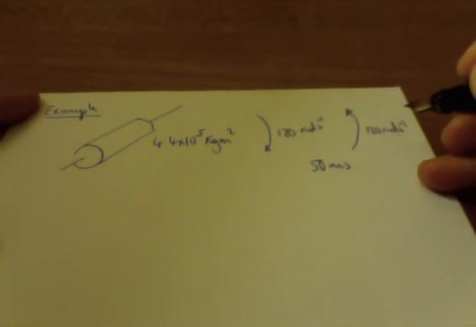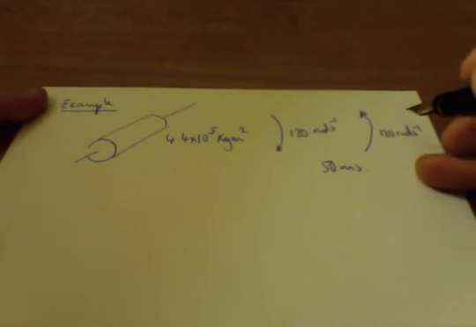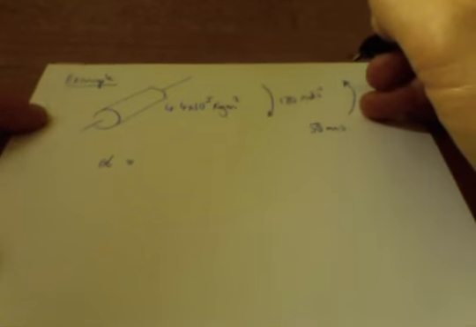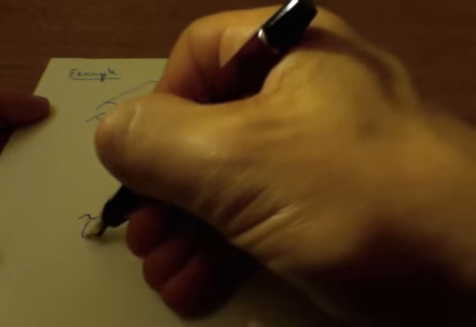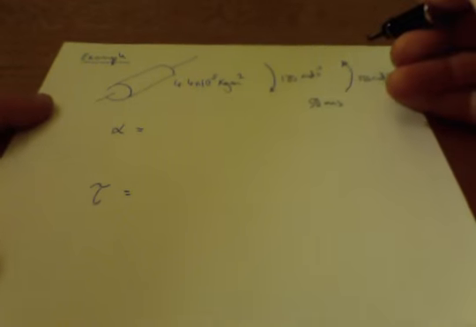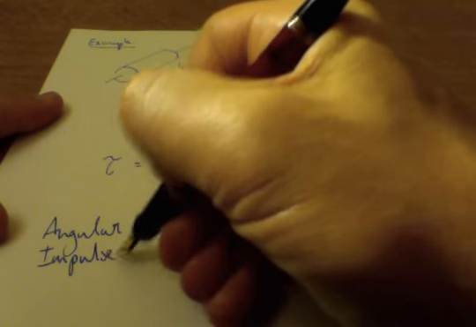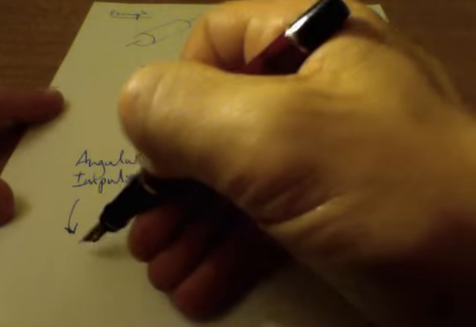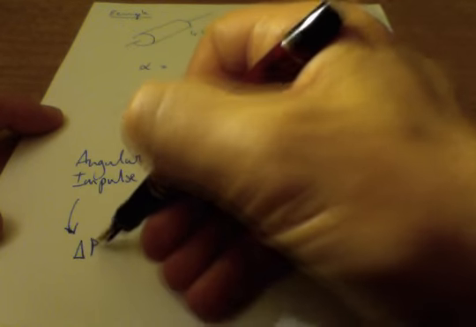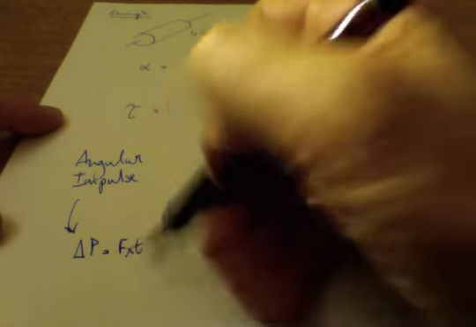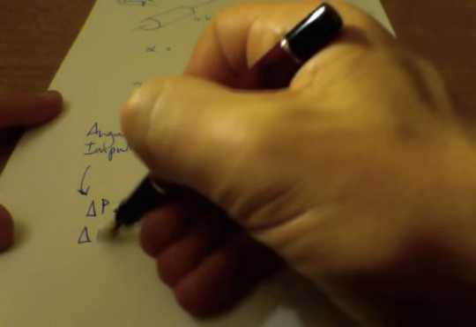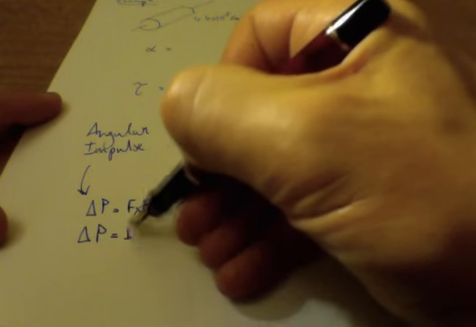Now what I want to know is three parts to this. First of all, what's the angular acceleration that it undergoes. Then I want to know what torque is being exerted in order to achieve that. And then I want to know what the angular impulse is. In other words, the change in momentum was the force multiplied by the time, or the change in momentum linearly, this was the impulse.